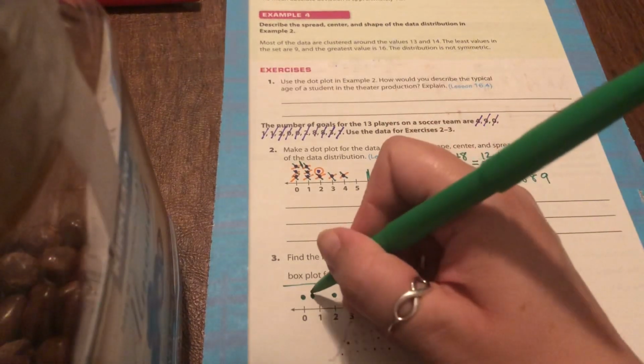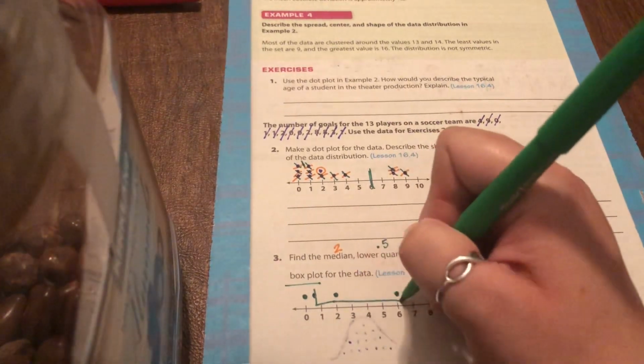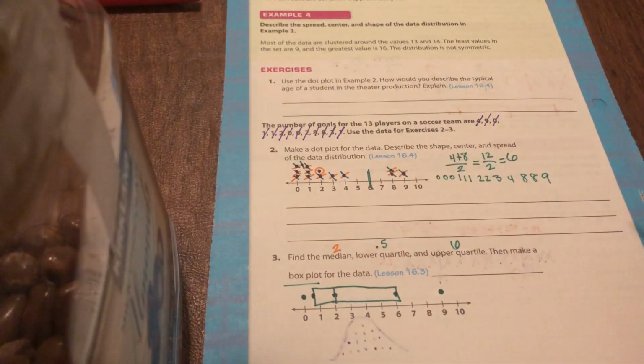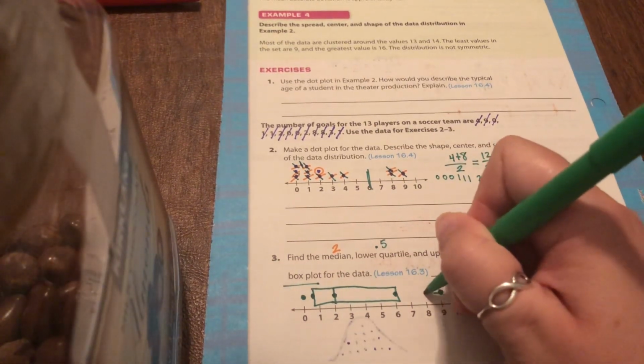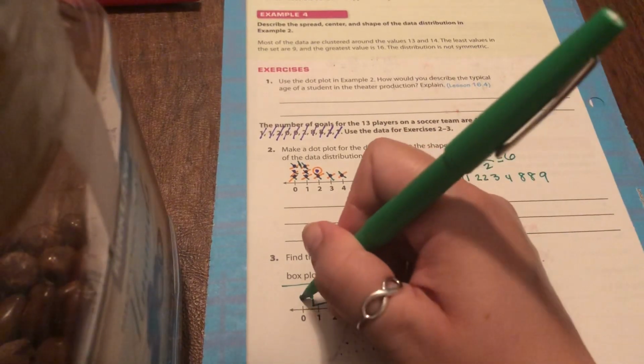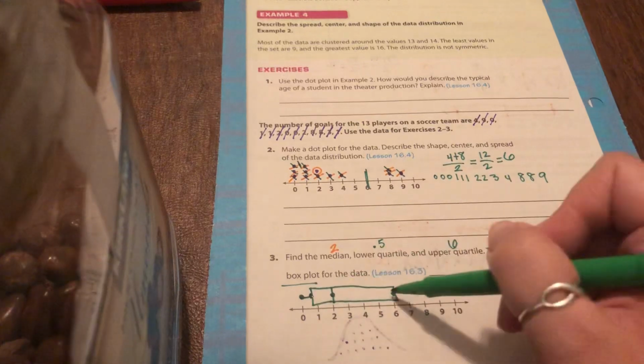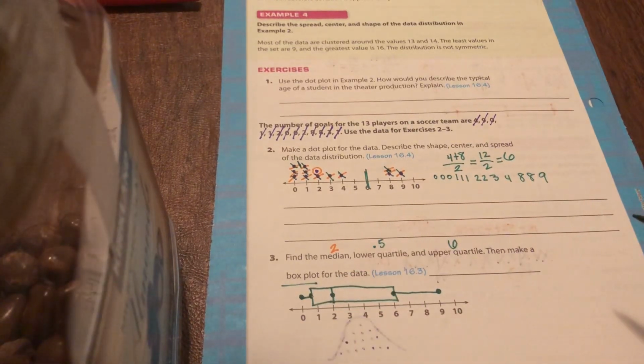Then you draw a box around your median value and draw a line down from your median. And then you draw whiskers from your maximum to the upper quartile and your minimum to the lower quartile. So hence it is called a box and whisker plot. There you go. That's all there is to it.